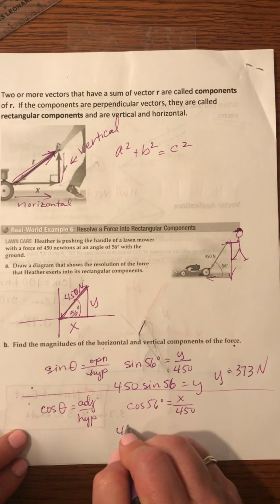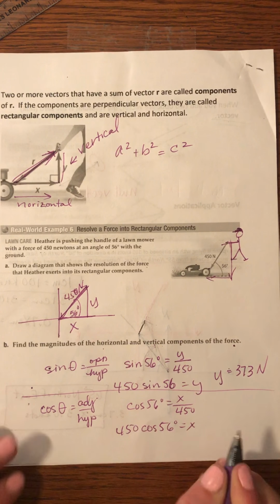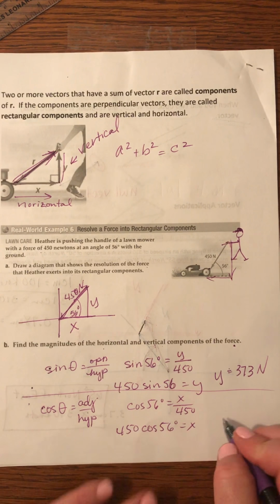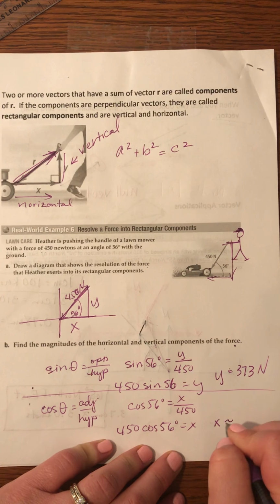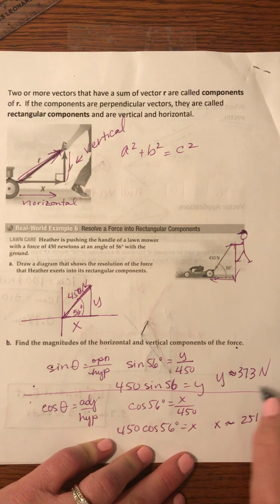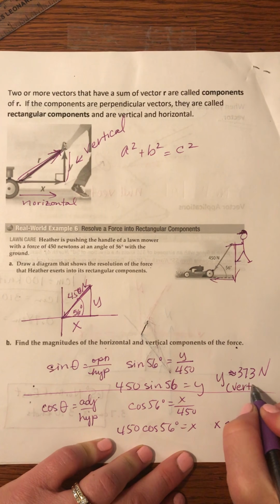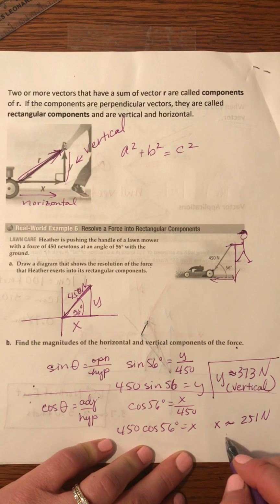And so 450 cosine of 56 is equal to x. And that's going to give me, my x is going to be about 251 newtons. So this is actually my vertical component. And this is my horizontal component.